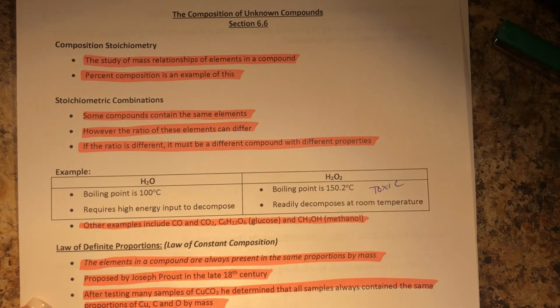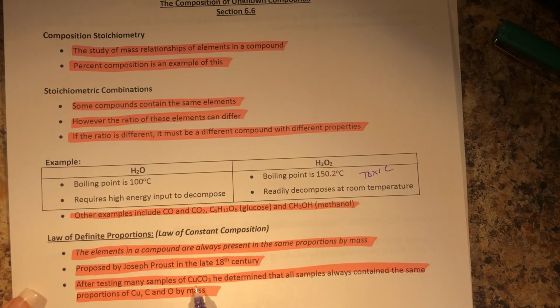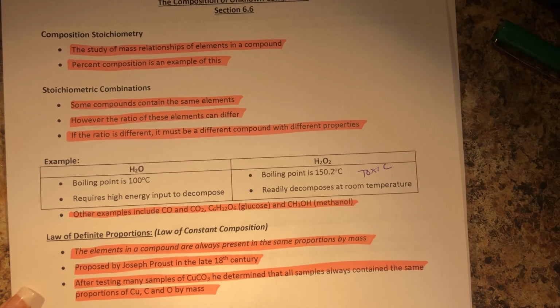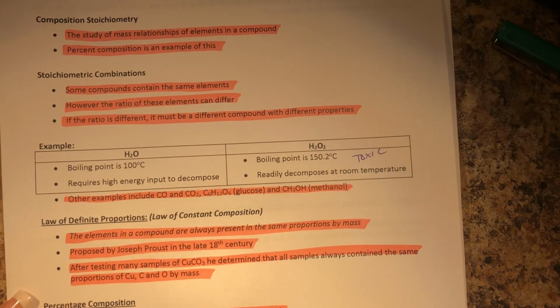The law of definite proportion drives percent composition because it means that the composition of a compound does not depend on its source or how it was prepared. And it states that the elements in a compound are always present in the same proportions by mass. It was proposed by Joseph Proust in the late 18th century. After testing many samples of copper carbonate, he determined that all samples always contain the same proportions of copper, carbon, and oxygen by mass.